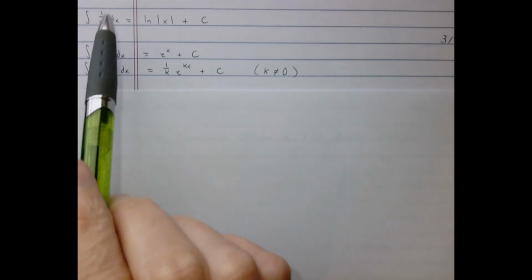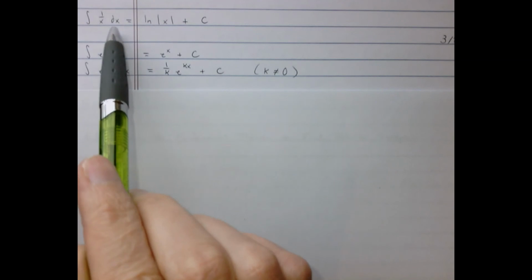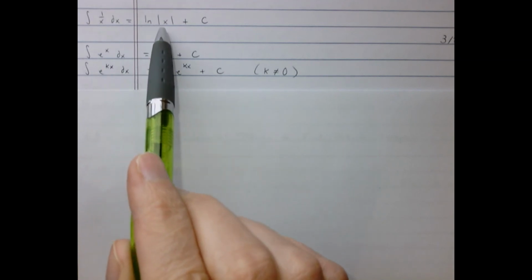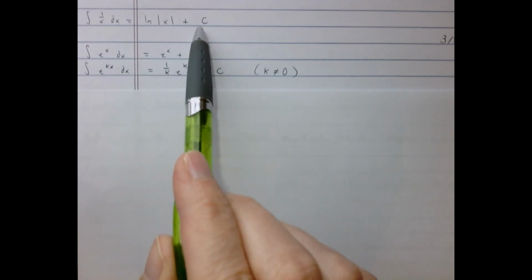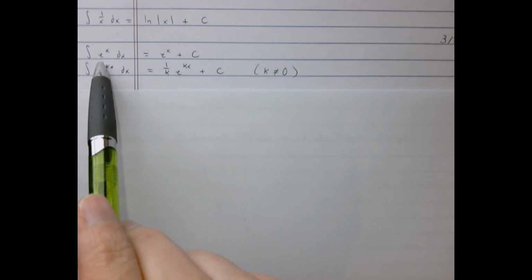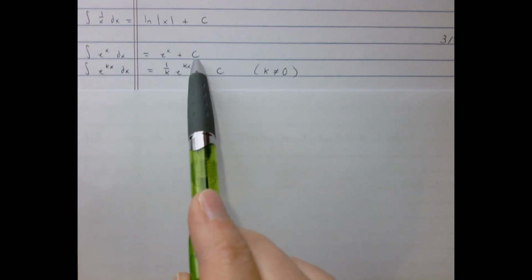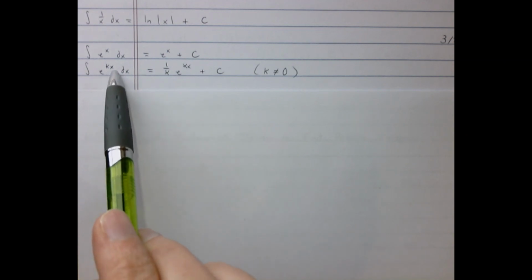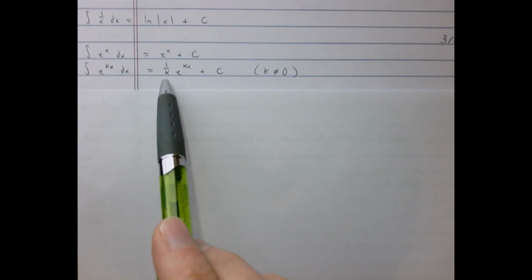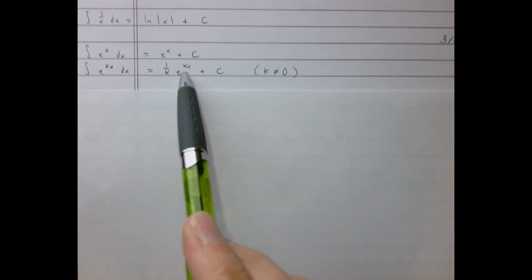I'll share just a few more antiderivative formulas. An antiderivative of 1 over x is natural log of the absolute value of x plus c. An antiderivative of e to the x is e to the x plus c. And finally, an antiderivative of e raised to some constant k times x is 1 over k e to the kx plus c, provided k is not equal to 0.